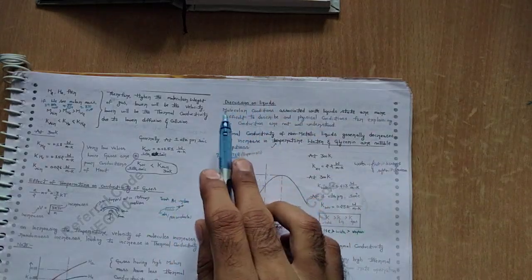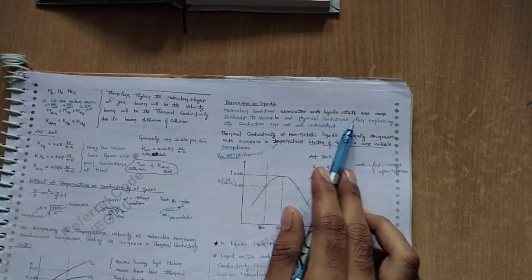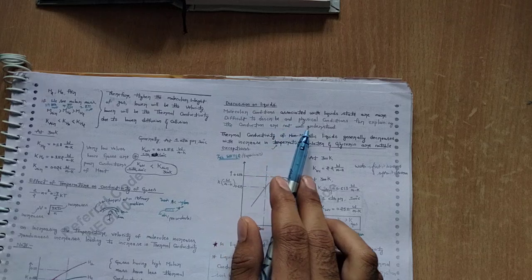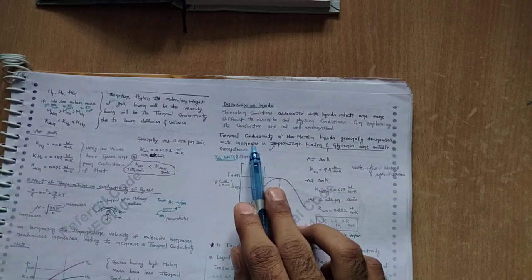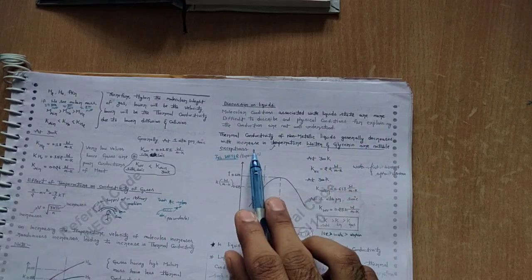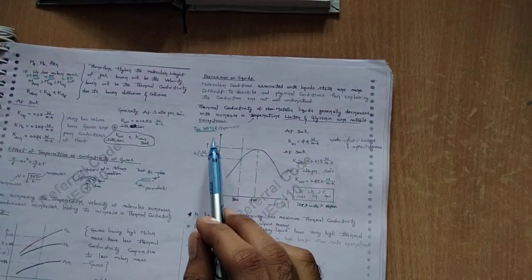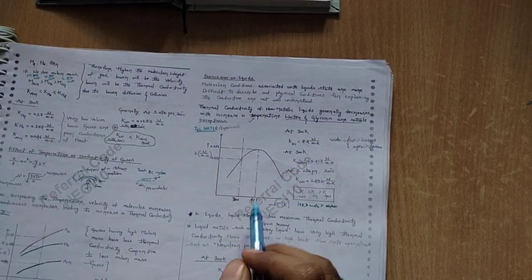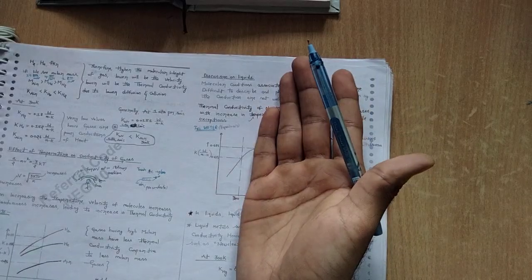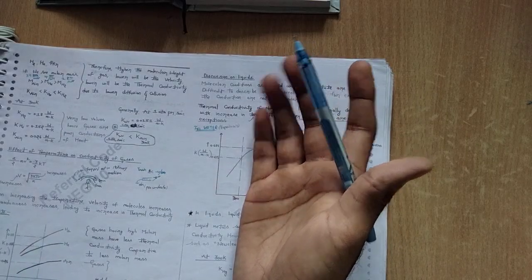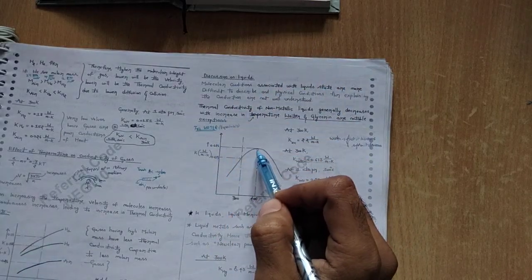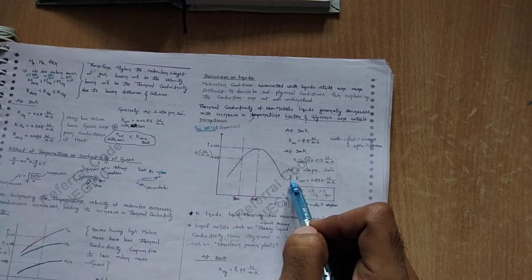So next one, liquids. The molecular conditions associated with the liquid state are more difficult to describe physically. The thermal conductivity of non-metallic liquids generally decreases with increasing temperature. But water is different. For water, up to a certain limit, as we increase the temperature, the thermal conductivity increases, but after a certain limit the thermal conductivity starts to decrease.